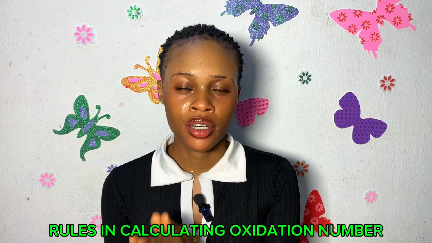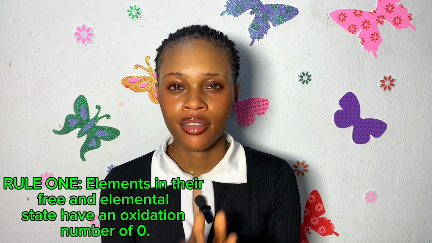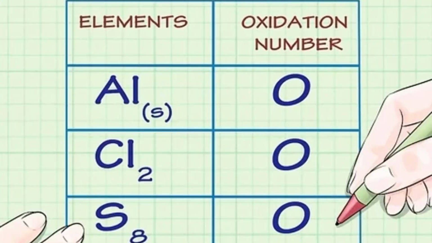So what are the rules that we need to know when calculating oxidation numbers? We're going to go through them one by one. The first rule is this: elements in their free, uncombined elemental state have an oxidation number of 0. For example, aluminium, chlorine. Whenever they exist uncombined with another element, not in a compound, they have an oxidation number of 0. So that is the first rule.